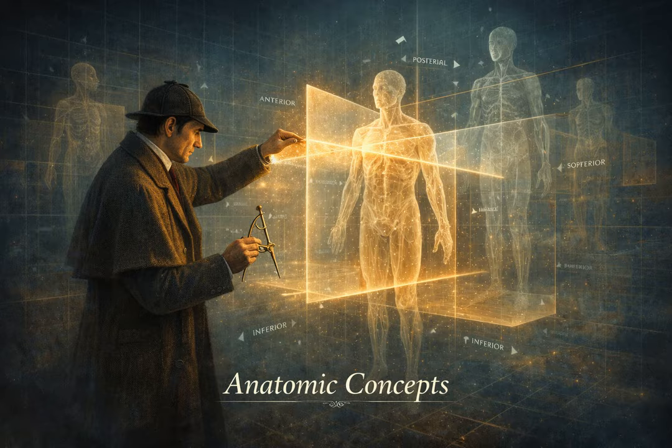So, with the language of spatial coordinates and reference planes established, the text challenges us to think about how we actually approach the study of the body. Yes, there are multiple divisions of anatomy. They represent different magnifications and different timelines of the exact same physical structures. Let's explore why these different lenses are clinically relevant.